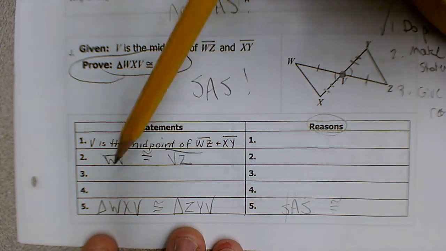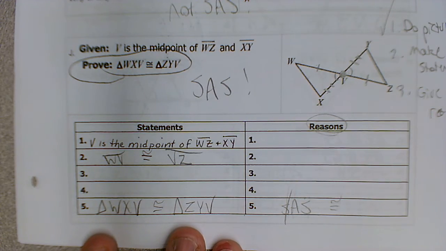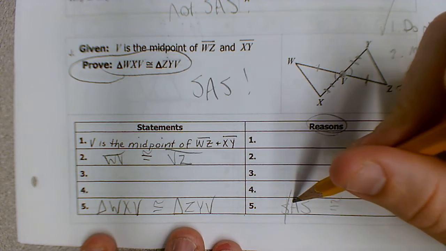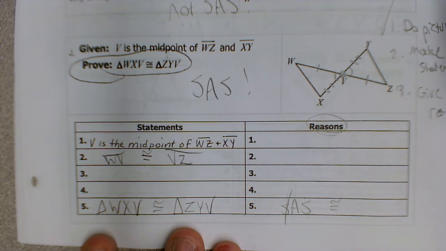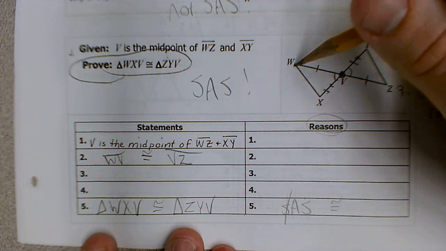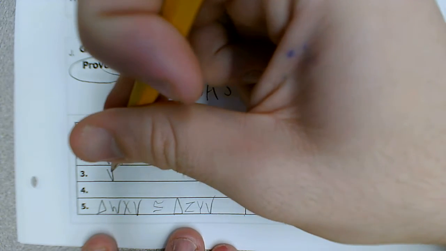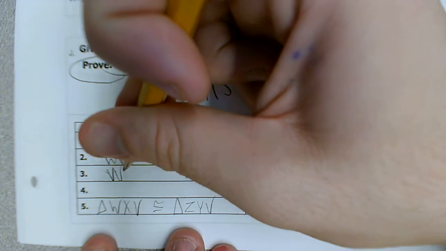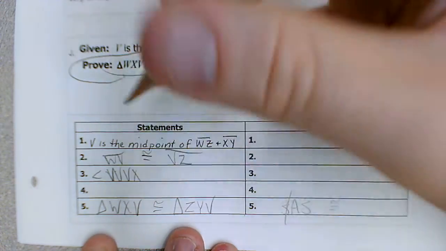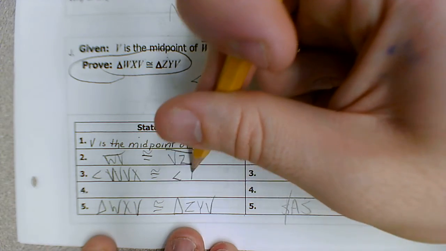Okay, WV to VZ, that's one of my sides. I've already knocked one out. I need to state one more angle and one more side. Well, I know that I'm going to do my angle next. I know that angle WVX is congruent to angle YVZ.